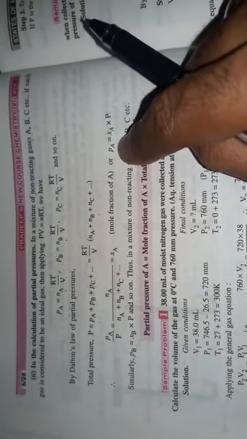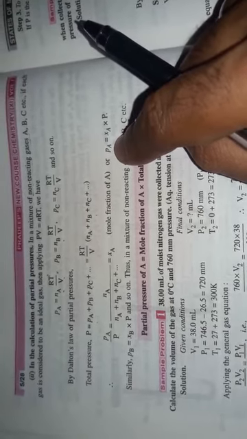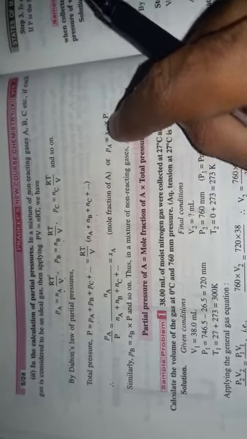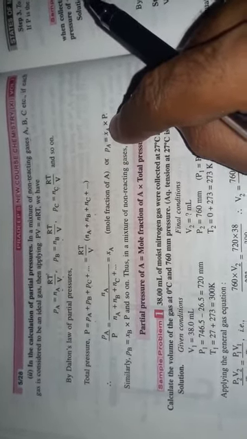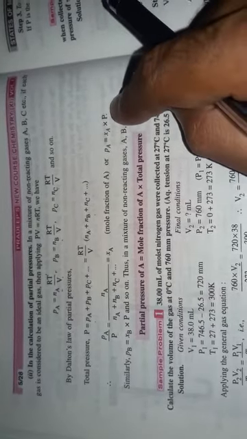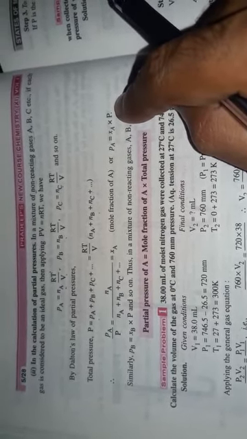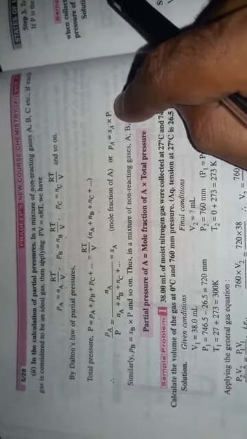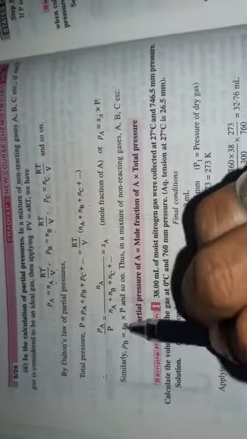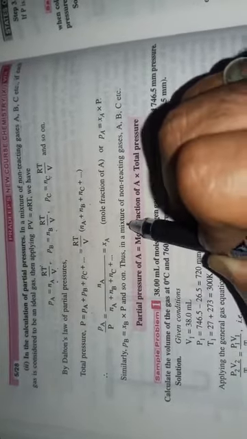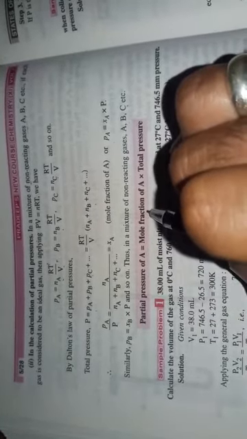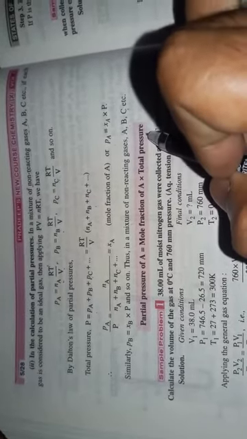So the partial pressure of gas A is equal to the mole fraction of A into the total pressure. That is the mathematical expression for calculating partial pressure, and similarly for B and so on. For a mixture of non-reacting gases you can calculate the partial pressure: partial pressure of A is equal to mole fraction of A into total pressure.